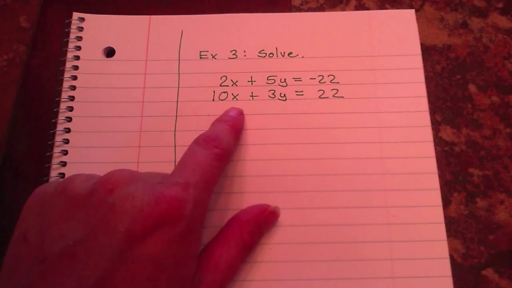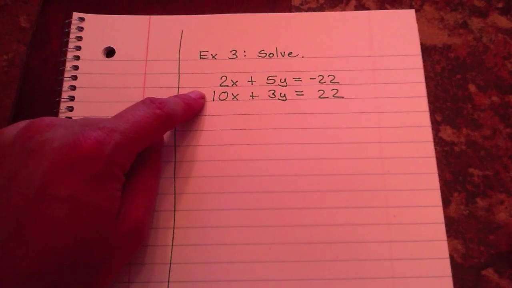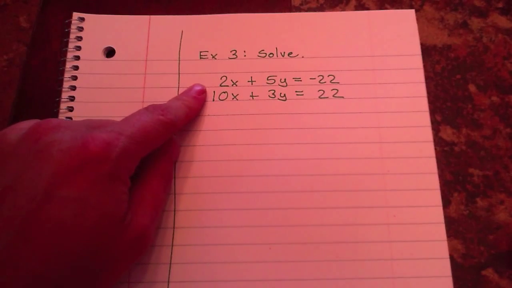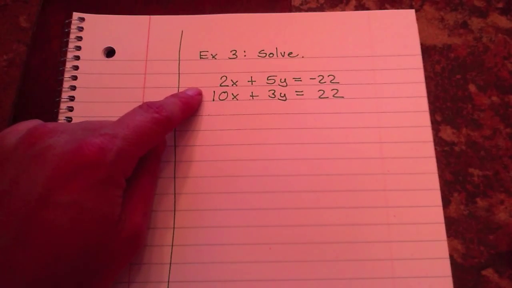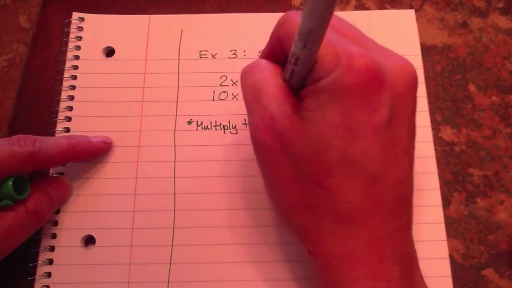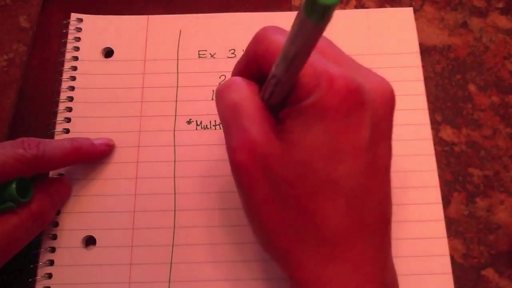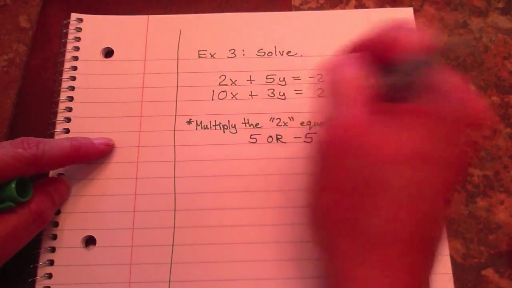Some of you might even have noticed, oh, if I multiply by a negative 5, then I'm going to have opposite signs and they're going to cancel through addition. And I always like addition, so I'm going to go ahead and multiply by negative 5. There isn't a right or a wrong, but there is an easier. And easier to me, if you see it, is multiplying by the negative 5. So make yourself a note here. You're going to multiply the 2x equation, the whole equation, by 5 or negative 5.